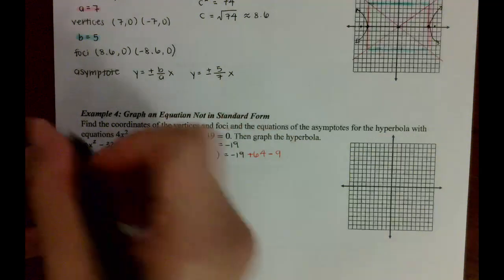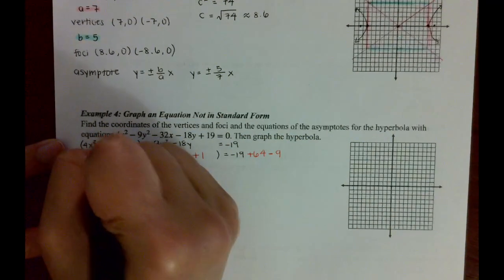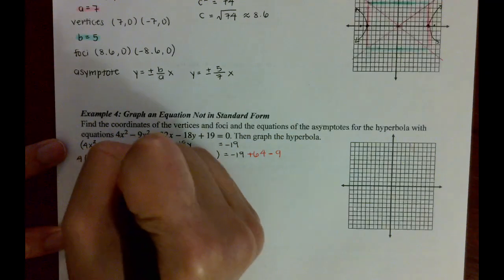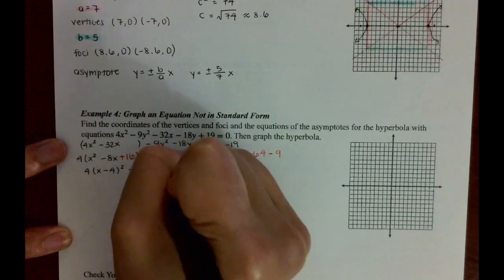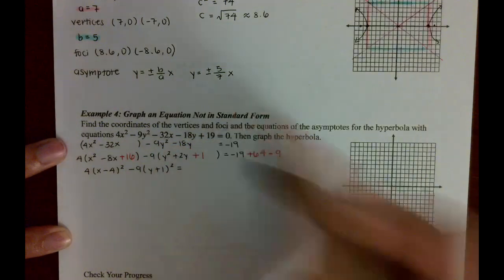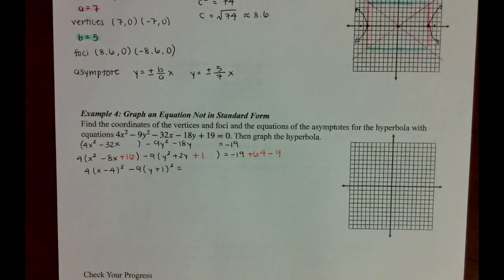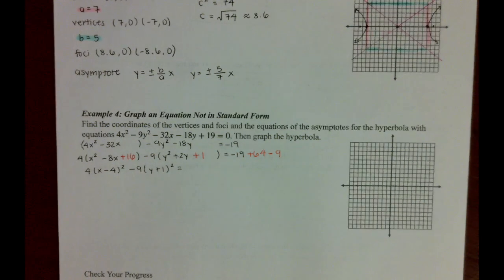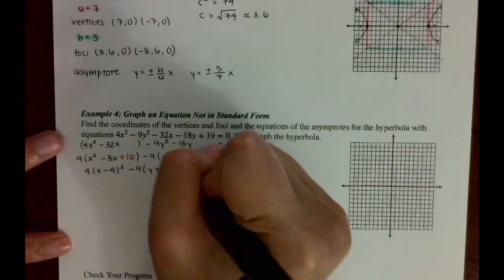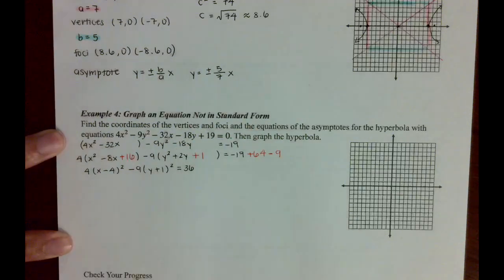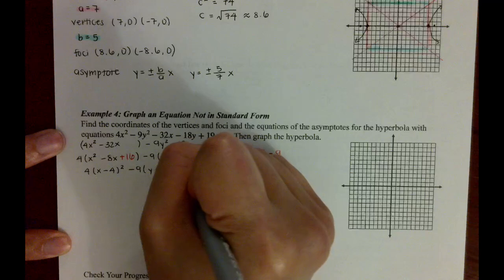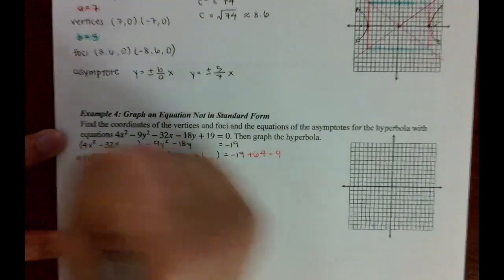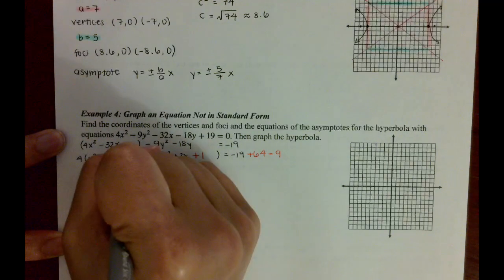Okay. Then I'm going to factor. This becomes x minus 4 squared here. This becomes y plus 1 here, squared. And then negative 19 plus 64 minus 9 gives me 36. Okay? Then again, for our hyperbola equals 1, so to get rid of this 36, I'm going to divide by 36.